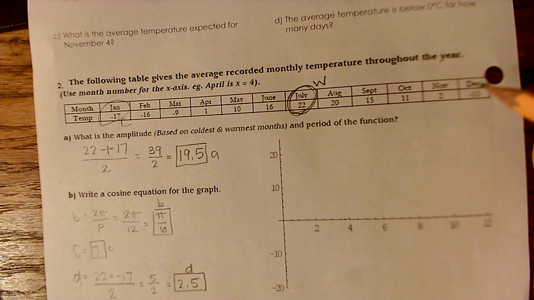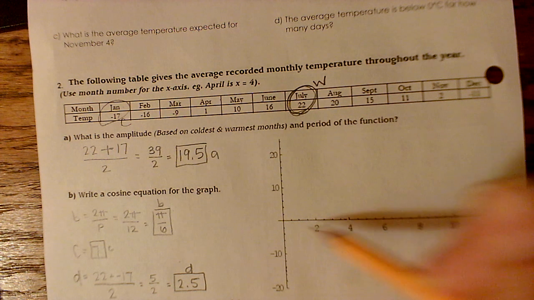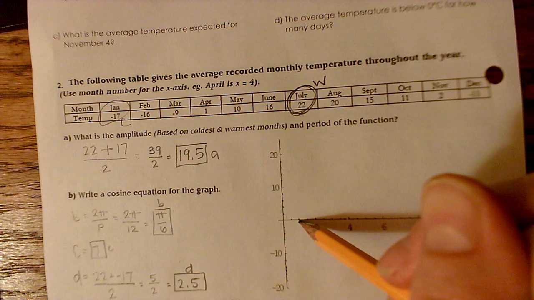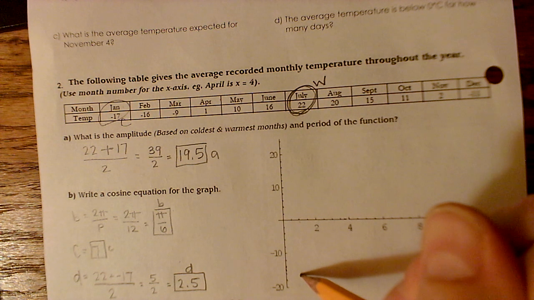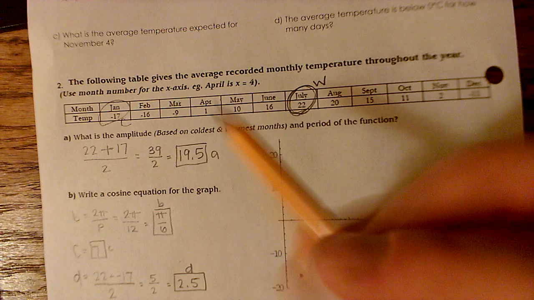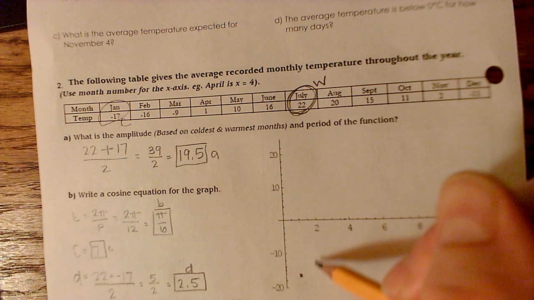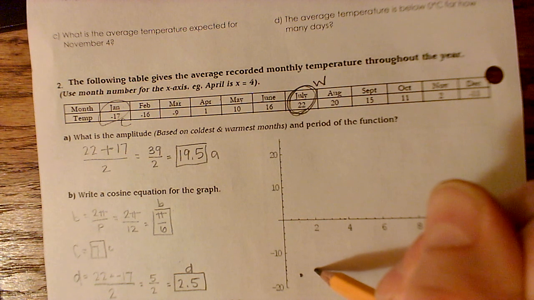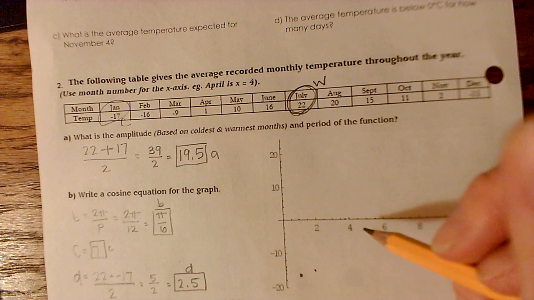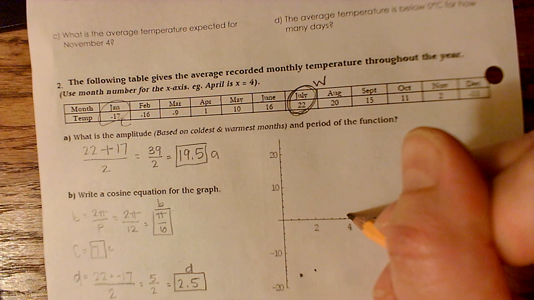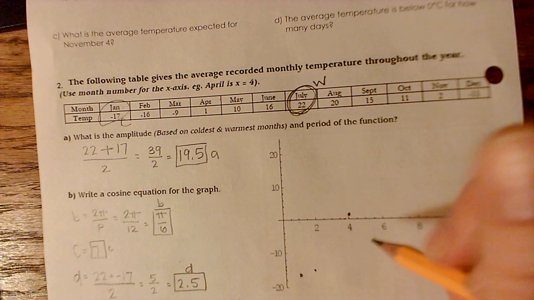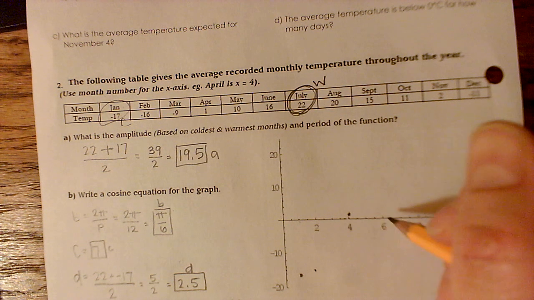Okay, so we know we can kind of just go through and graph these points, or enough of them to get our data. At month 1, which is here, we are down to negative 17. So about right here. That's our low point. Month 2, we're at negative 16. Month 4, we're at 1 degree. Month 5, we're at 10.